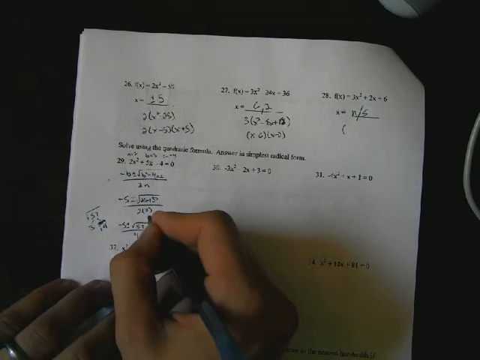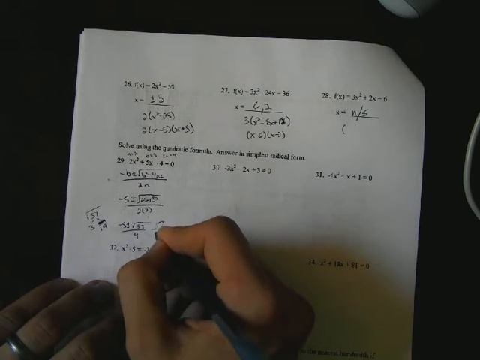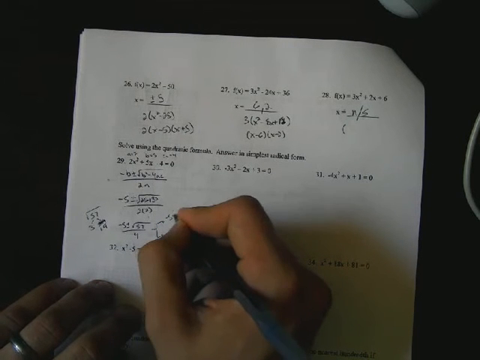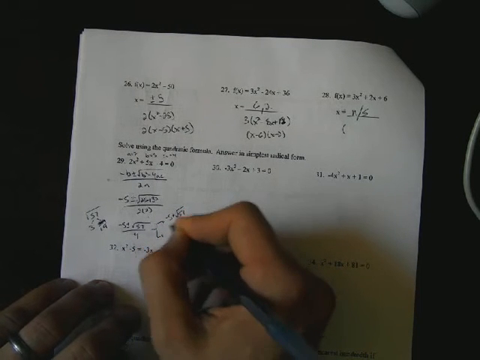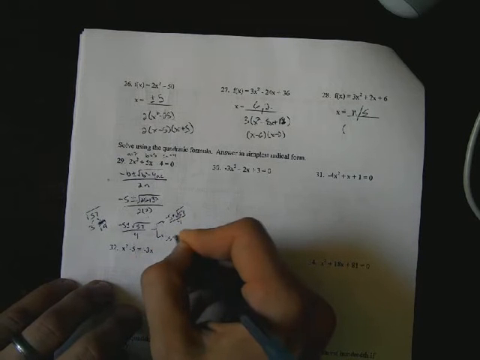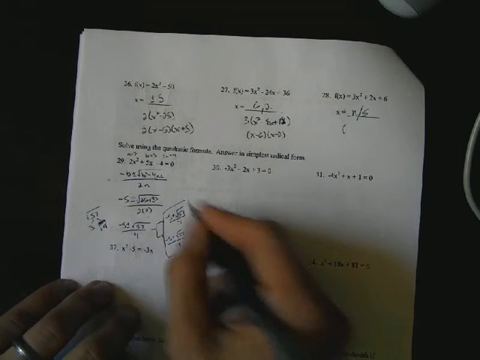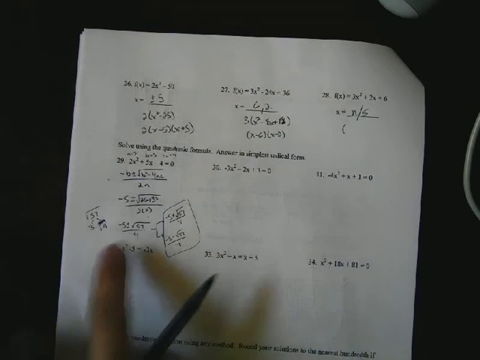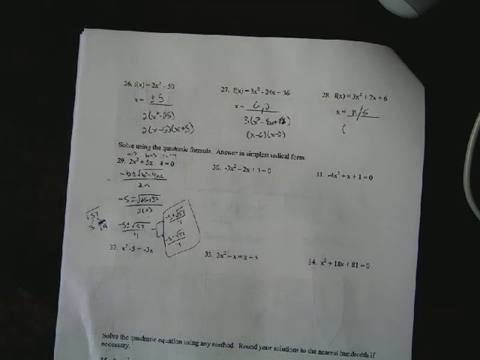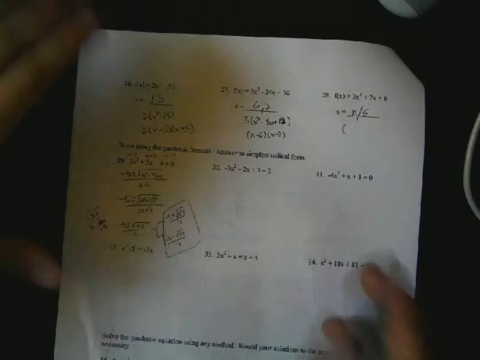Some of your teachers are going to require that you write it twice. I know I require my students that you write negative 5 plus the square root of 57 over 4 and negative 5 minus the square root of 57 over 4. And it helps emphasize to my students that you in fact have two answers with that plus minus. But again, it's going to depend on what your teacher is having you do.